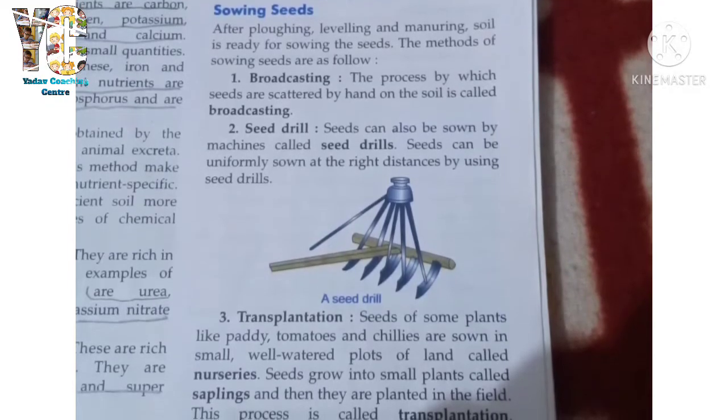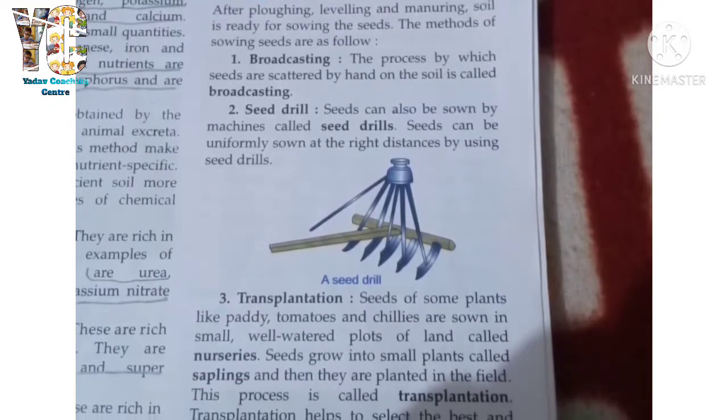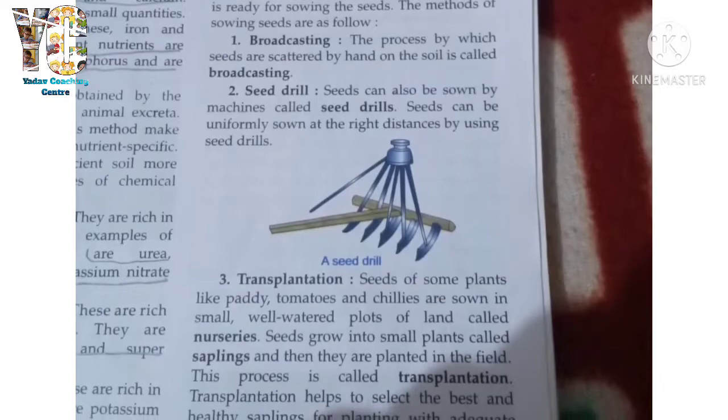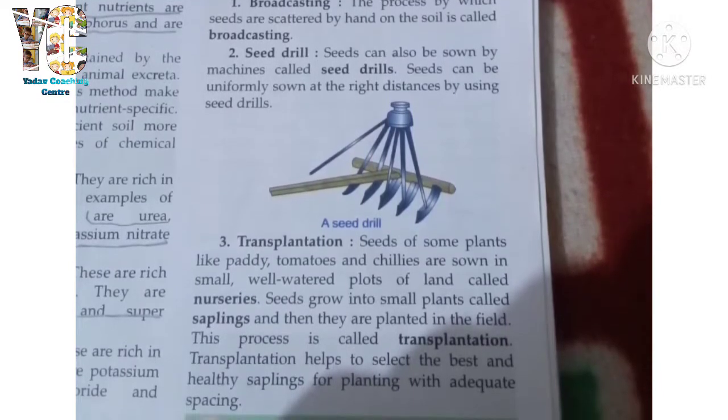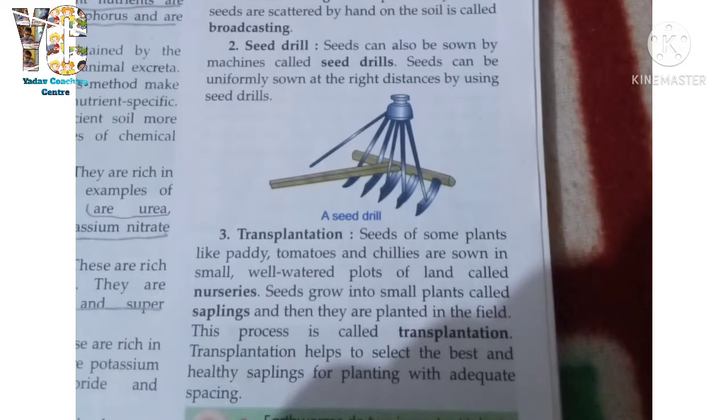Seeds can be sown by machines called seed drills. They can be uniformly sown at the right distance by using seed drills. Right distance, because we are moving the machine which is attached to the tractor, and it has holes and the seeds are filled up over there. So they are dropping one seed at proper locations.